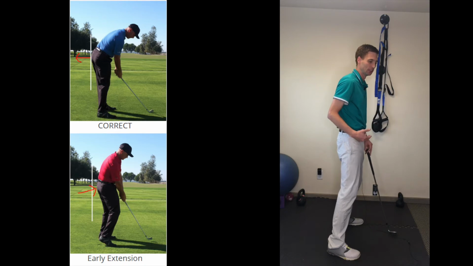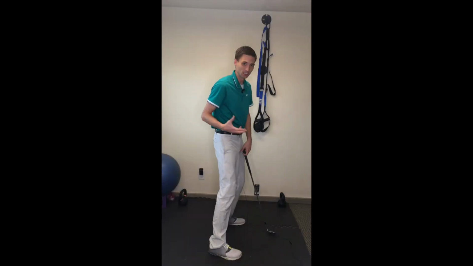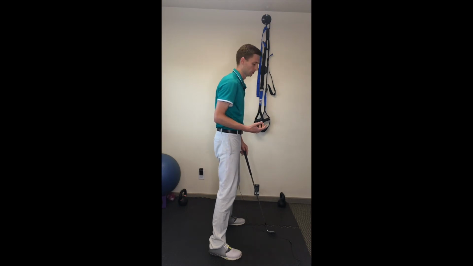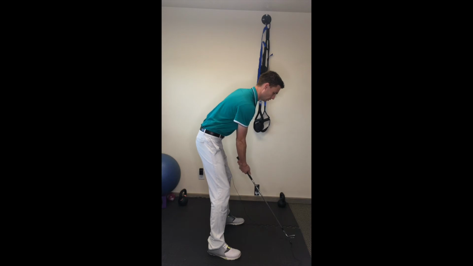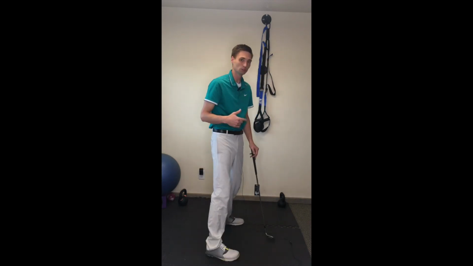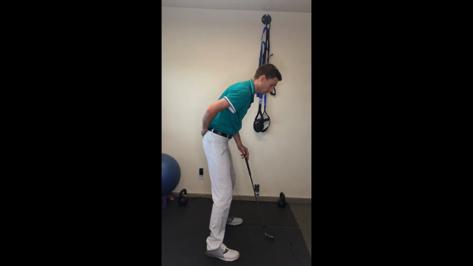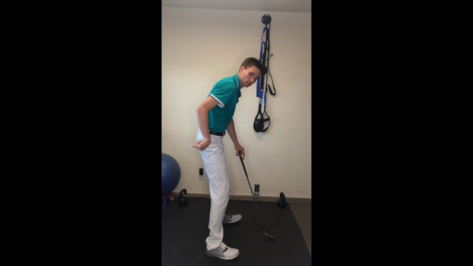That's early extension. When we do that, that back gets compressed through impact and causes a lot of damage through that point. So it looks something more like this. You're here, you're coming up, and you're going through like that. How we want to avoid that would be your butt staying on that line or going the other direction of that line.